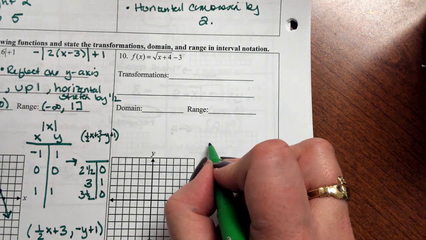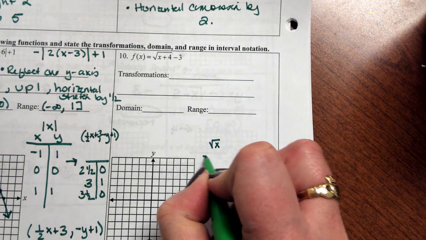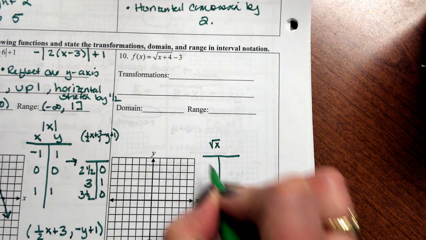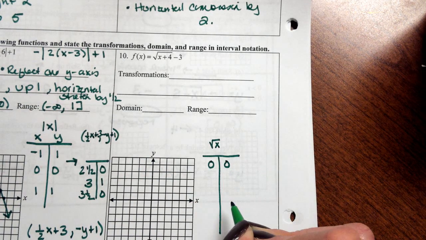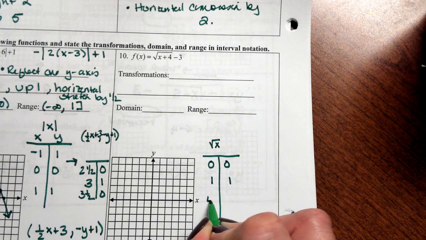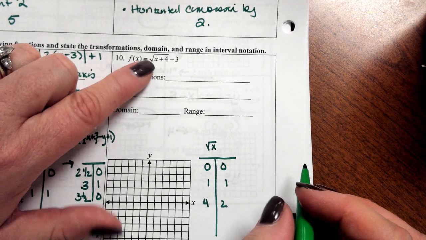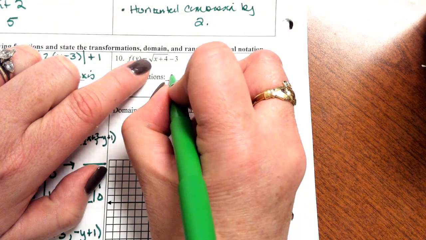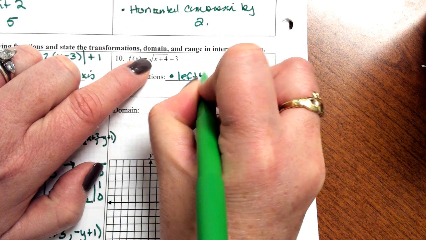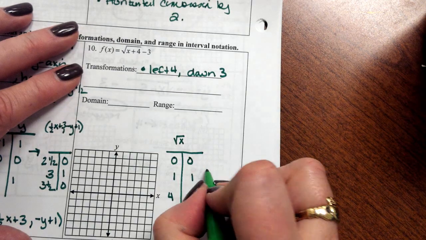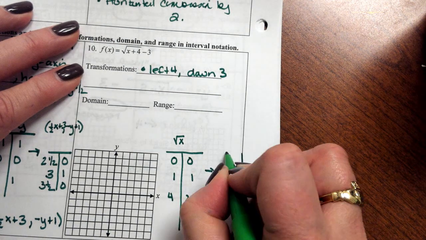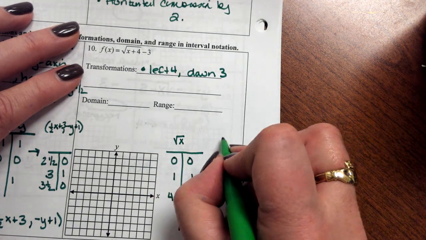So now square root of x plus 4. So remember the key points for the parent function square root of x. You can't have a negative underneath your square root, so we're going to start at 0, 0. Square root of 1 is 1, square root of 4 is 2. So my transformations, the plus 4 is making it move to the left 4. The minus 3 is making it move down 3.